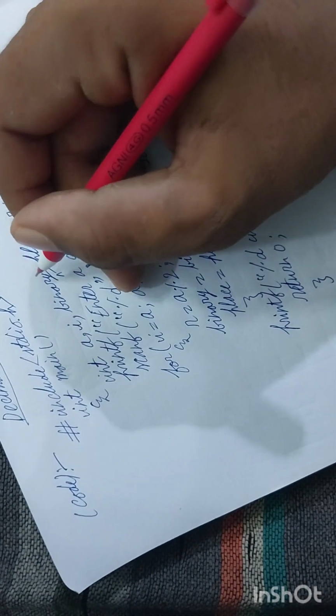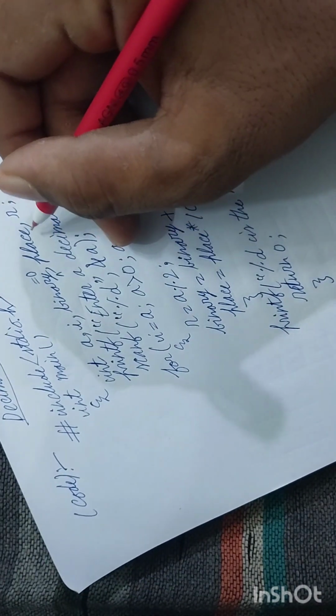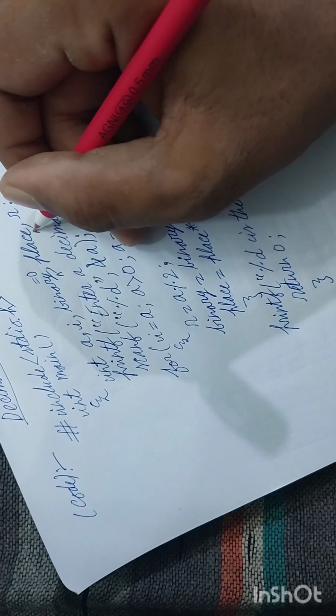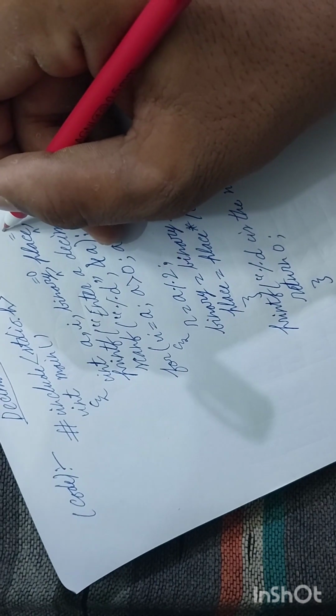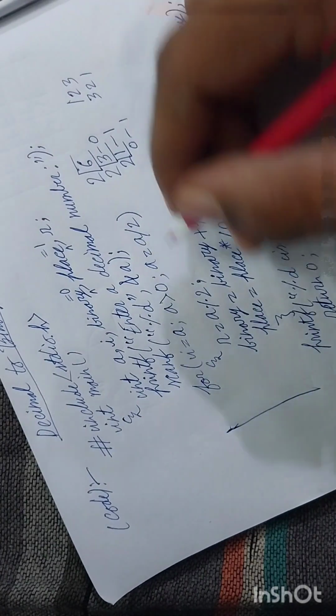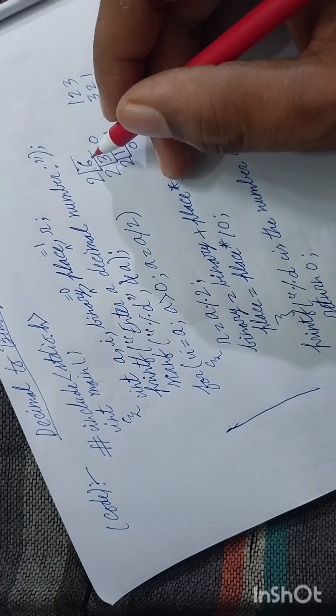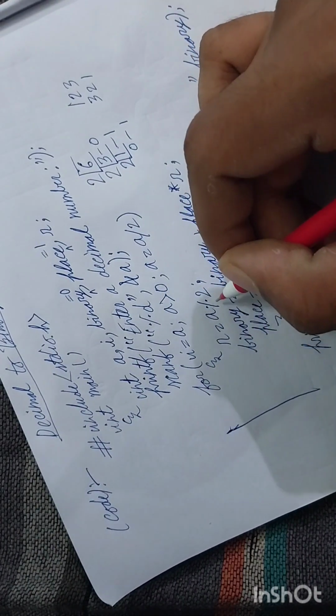The value of binary will be 0 at first, and the value of place should be 1. Here I'm doing rough work. If we take the example of 6, then it is calculating the modulus.